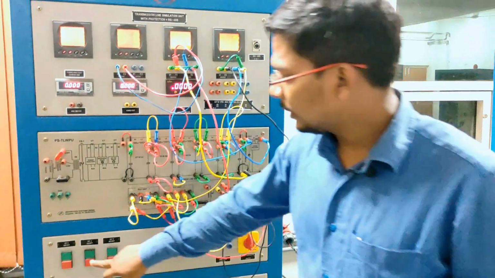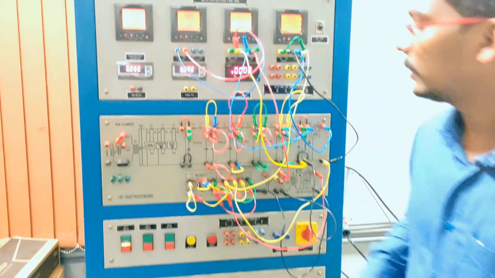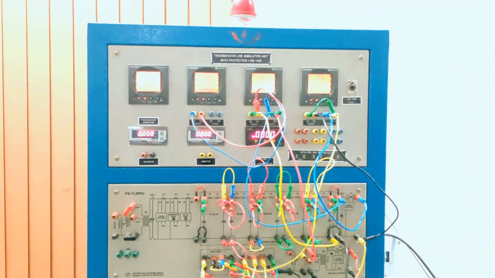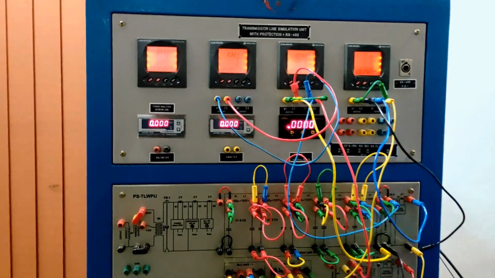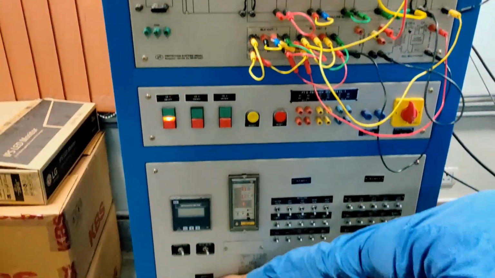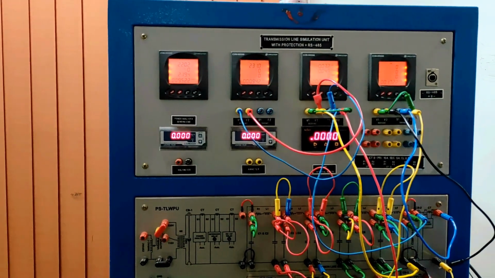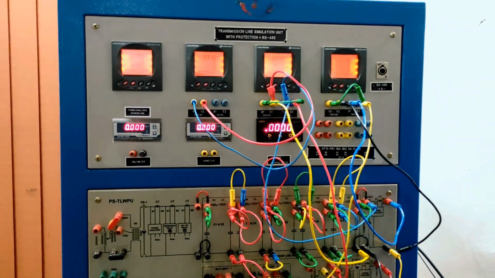Now we will turn on the circuit breaker. So circuit breaker 1 we have to turn on. After turning on, we have to ensure that at the sending end the voltage should be 220. Right now it is 221. So let me decrease the voltage to 220. So this is the 220.